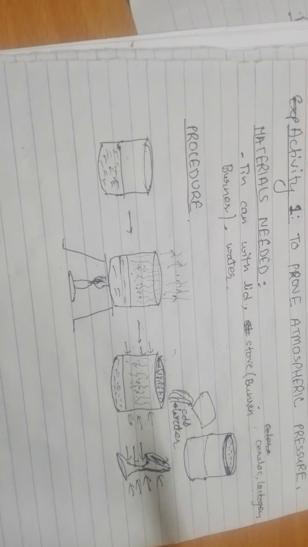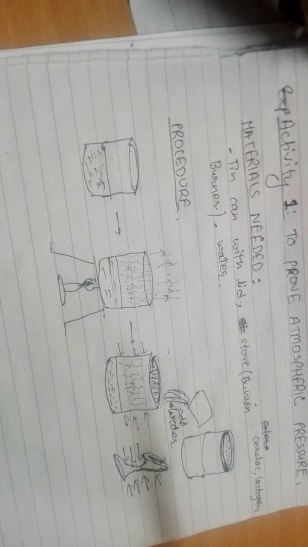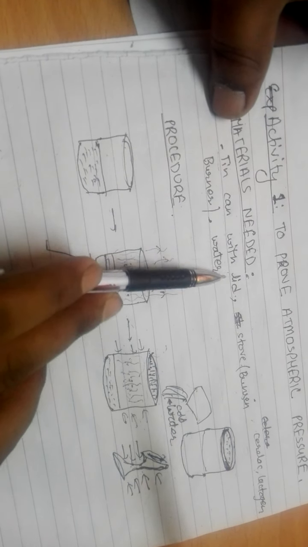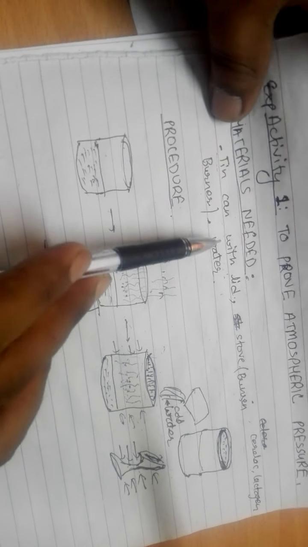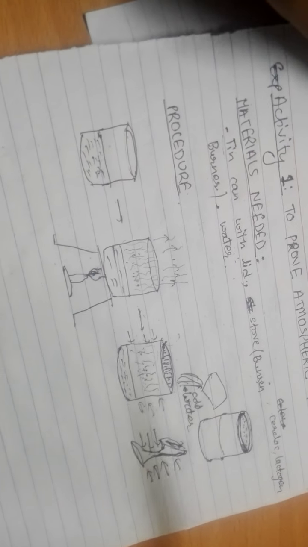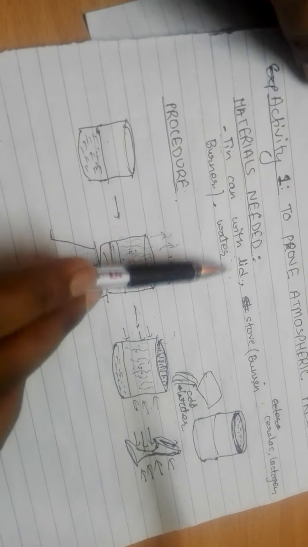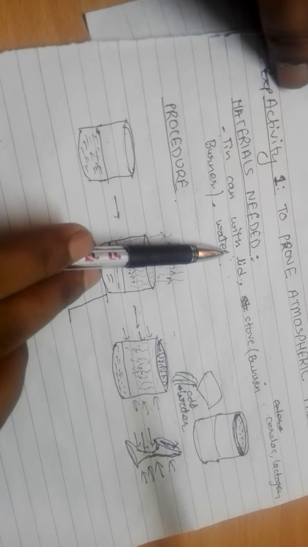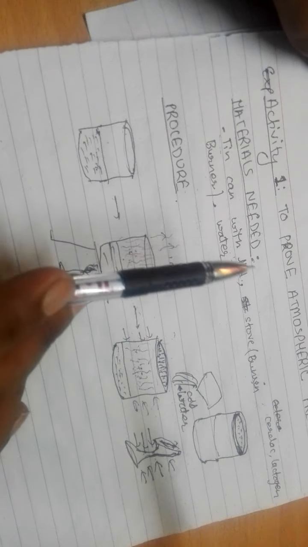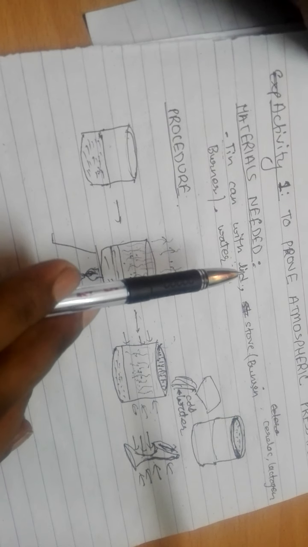Understood? I guess you can do it quite easily. I can also do it and show it, but the only problem is the material, a tin can with lid. It is not so easy to obtain. If you can get the tin can with lid, then you can contact me when our school reopens, and then I can show you this experiment in our school.